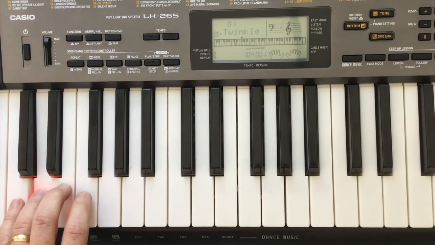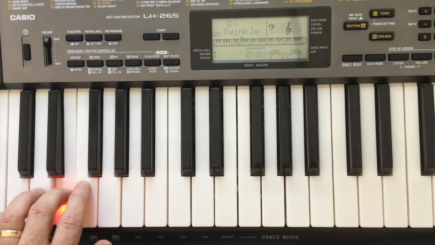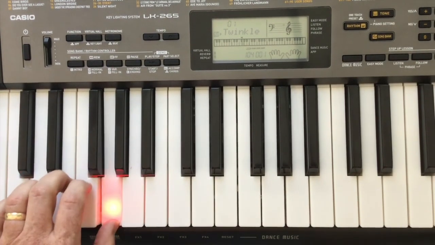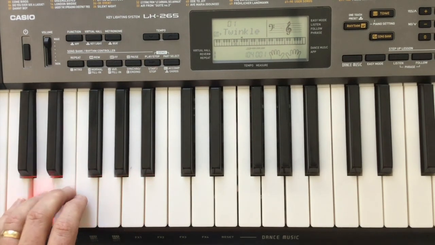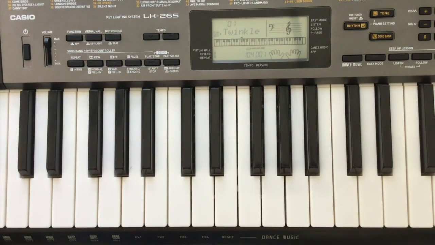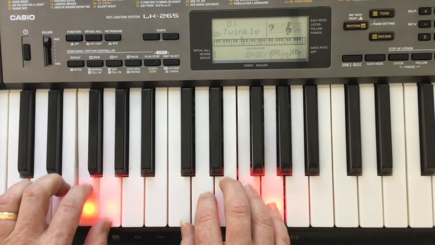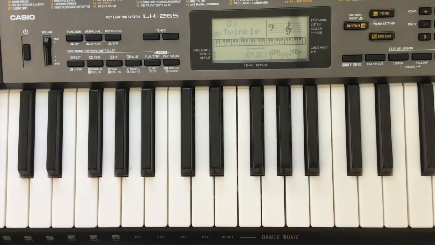So 5, 4, 3, 2, 1, and then back. And I'll do it 3 times. Take it slow, don't go at my pace right now. And you want to practice right hand and then left hand, and then eventually you'll get that together, both hands.